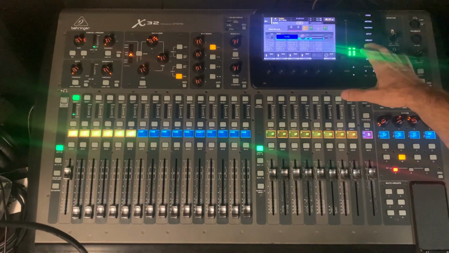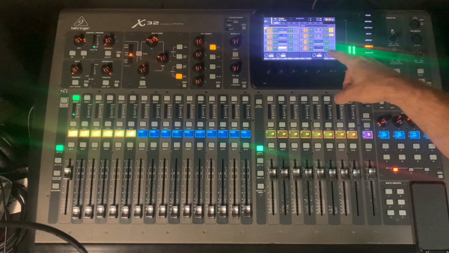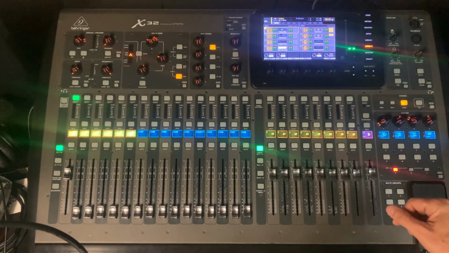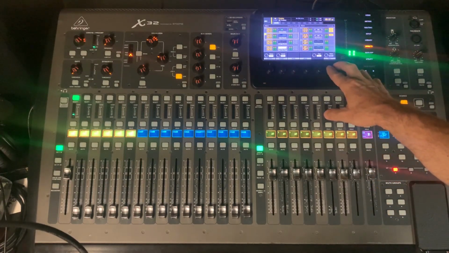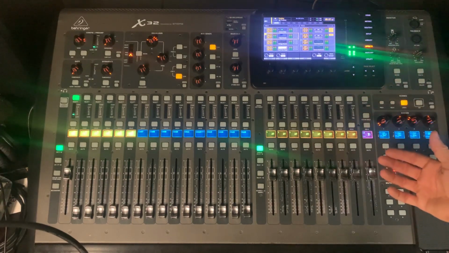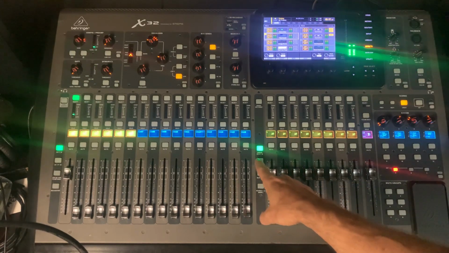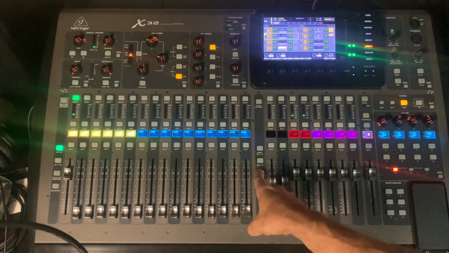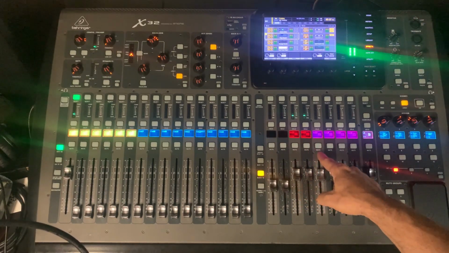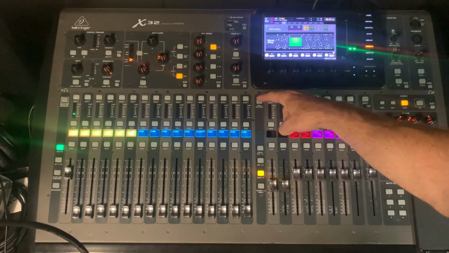So if I come up to my screen here and hit effects, now I've got two effects set up. I've got a stereo delay as effects rack 1 and then a plate reverb as effects rack 2. Now as standard default setting, that is set to bus 13 and 14. So on the right side of the screen here, I'm going to come down and hit bus 9 through 16. And what I'm going to do is come over here to bus 13. I will hit select and then send on fader.